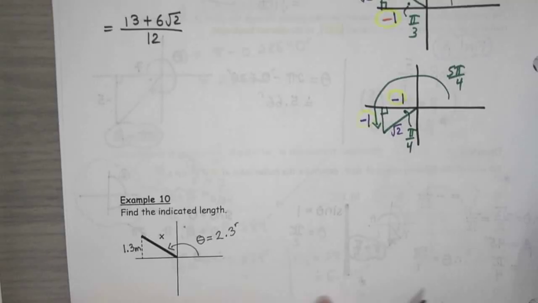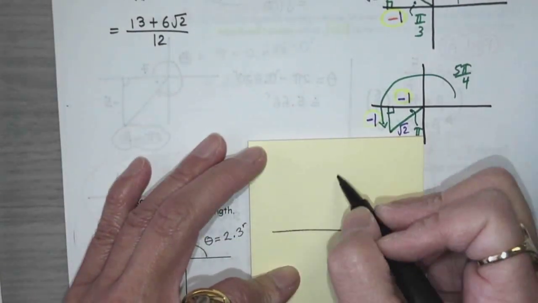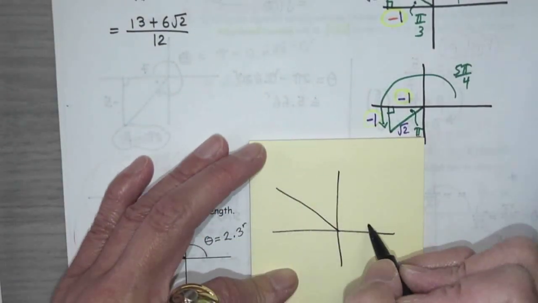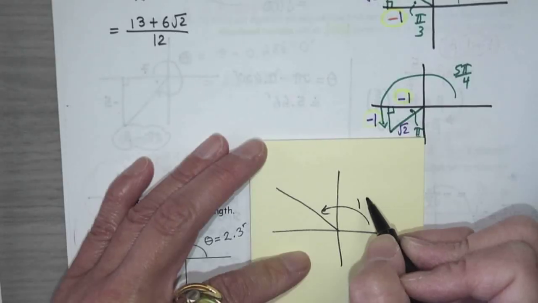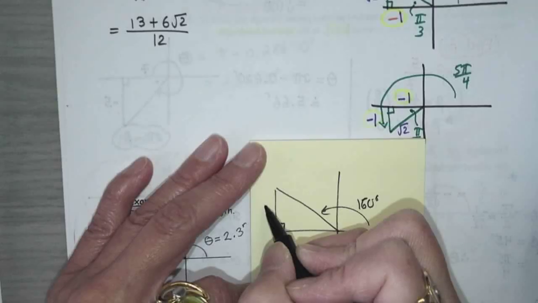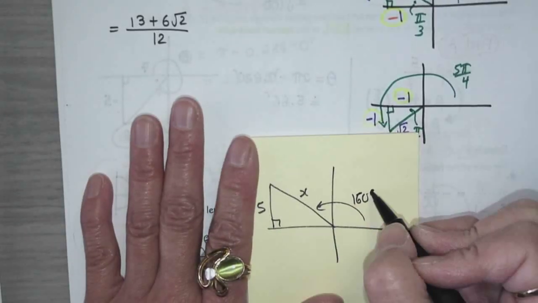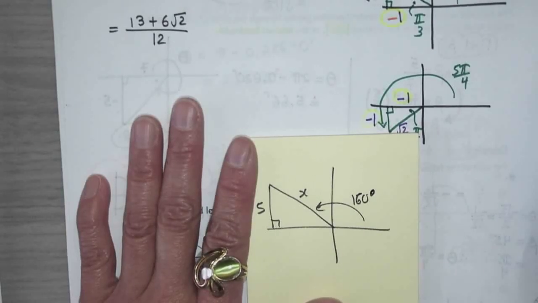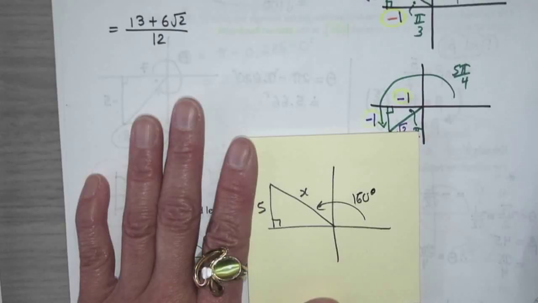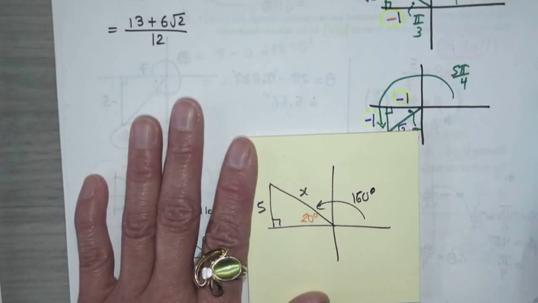This one here throws you off because I gave it to you in radians. So if I gave you the same question and I said this is, say, 160 degrees, and I said say this was 5, and I want to find x. What would be your first instinct? So if I said this was degrees, and I want to find the length of x, what would you do first? Yeah, find the angle. Yeah, find this one. So say it's 20.